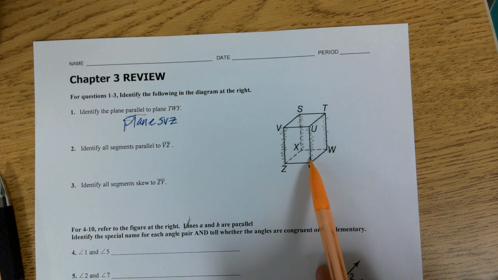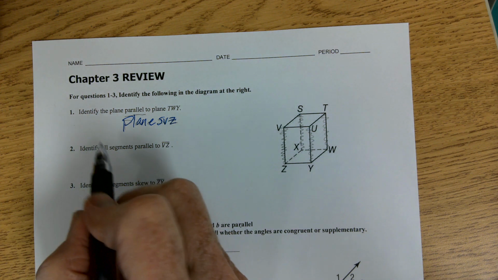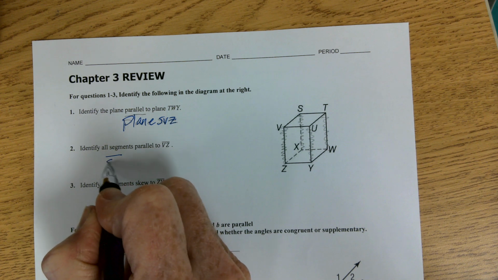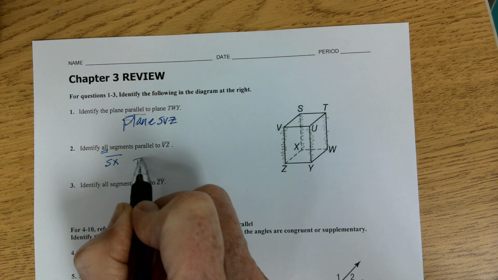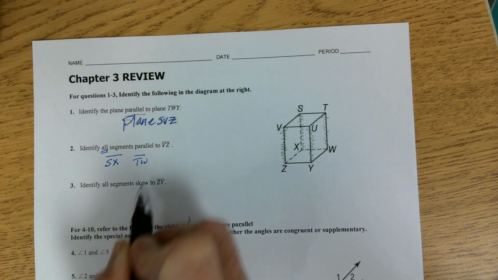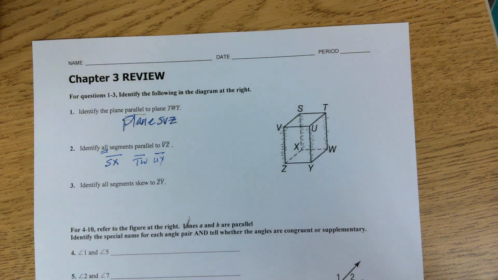Parallel means they never touch and they're in the same plane. When you do 2 at a time, they will be. So I could say parallel would be SX. It says all. TW, segment TW, segment UY, yep, there we go.